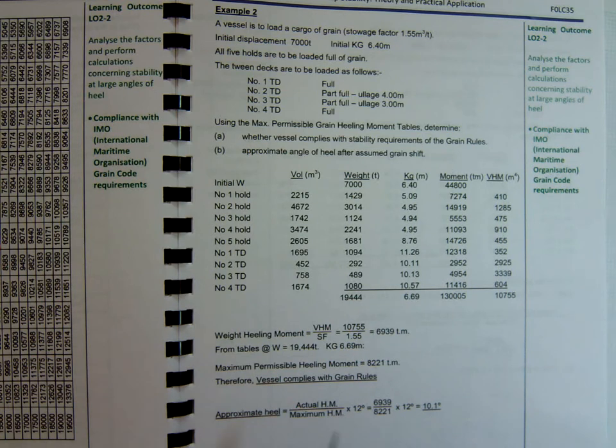And that's how we would do that particular problem. We don't have to draw up a GZ curve. We simply have to use the tables, the volumetric heeling moments and our maximum permissible heeling moments from the tables to solve that particular problem.